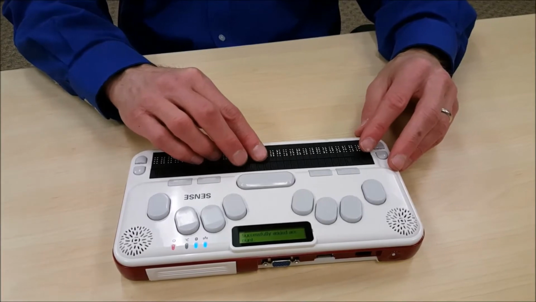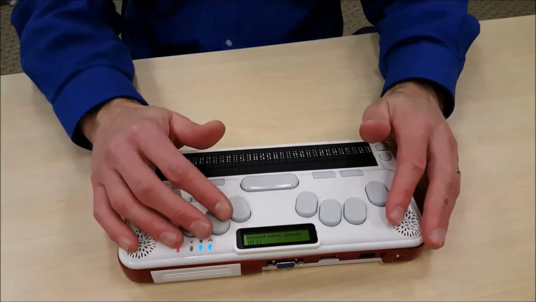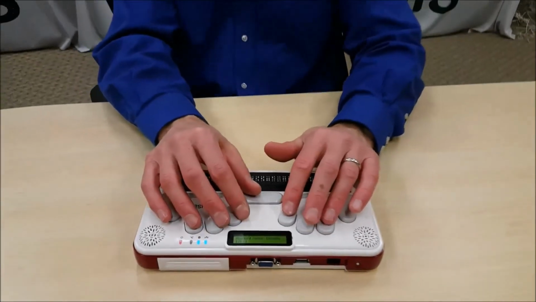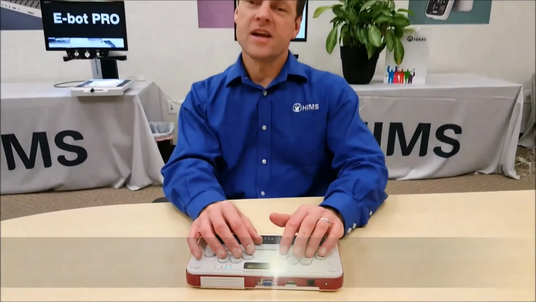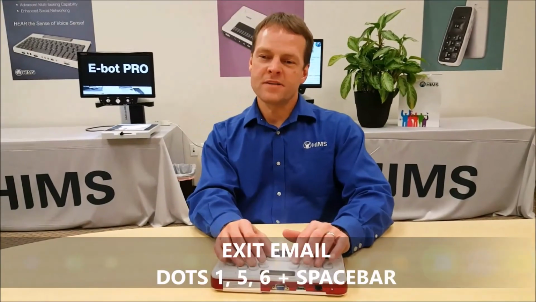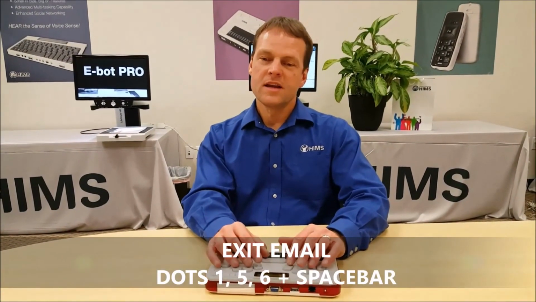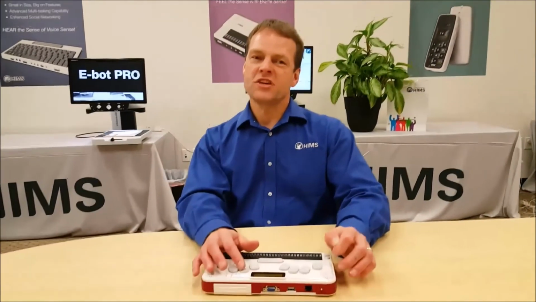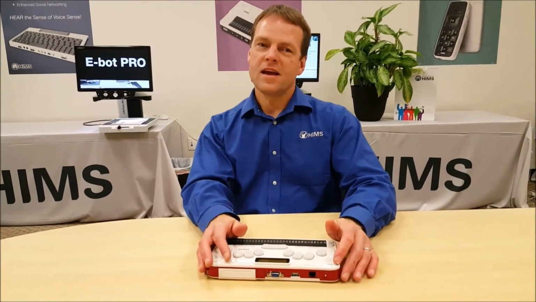Successfully added account. Account name, Google11, list item. And there you go. And now to close out of my email program, I'm going to press a Z with the space bar, which is dots 156 with the space bar. No items, list item. Which took me back to my inbox, which is still empty because I haven't checked for my email yet. And that's all there is to it.